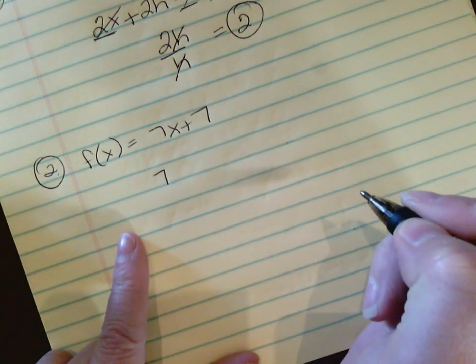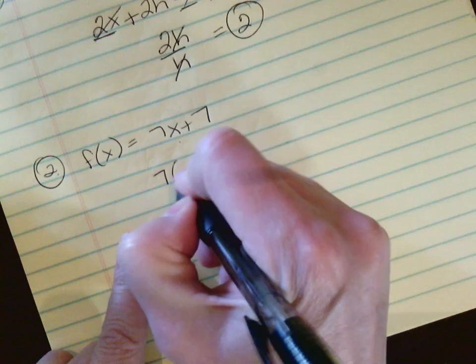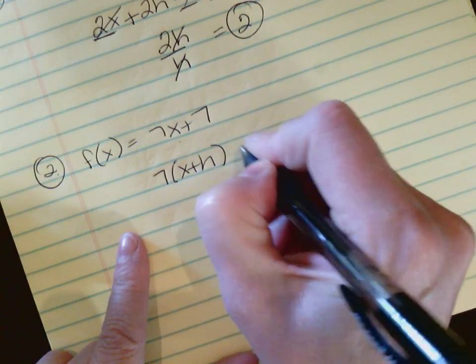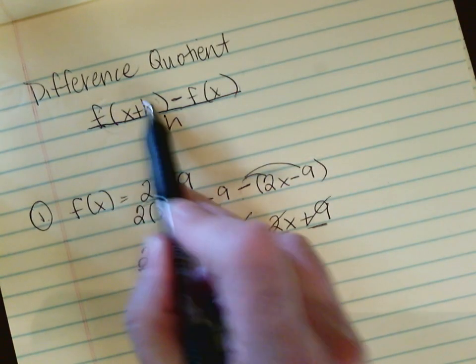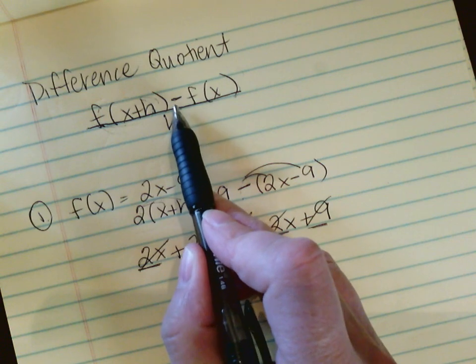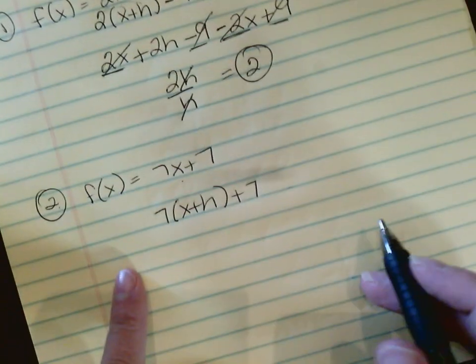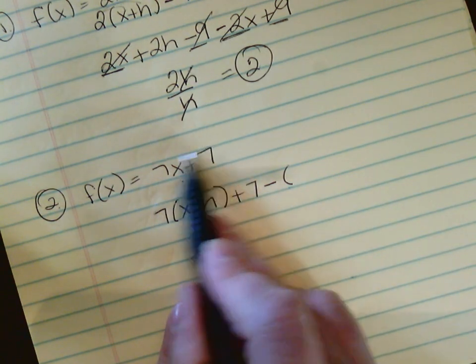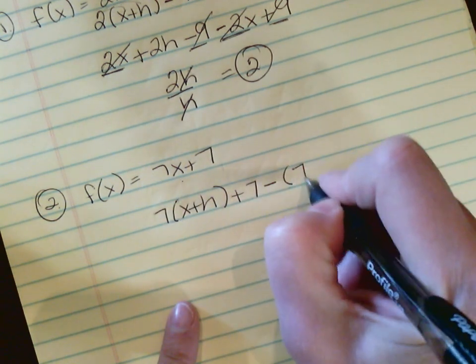So if I do that, I'll have 7, replace the x with x plus h, bring down this plus 7. So there's the first part, which is the f of x plus h part of the difference quotient. Now subtract the whole function. So if I subtract the whole function, I'm going to have minus this right here, 7x plus 7.